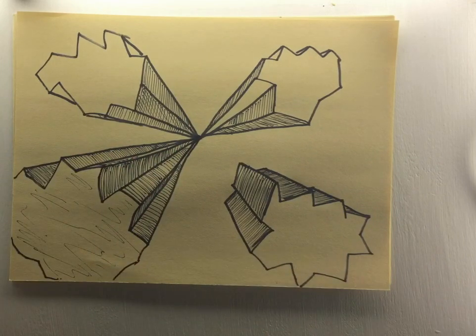So there you go. There's your 1-point perspective. I'm going to continue with 1-point perspective this whole week, and we're going to try different shapes, different ideas, to get the actual effect of the 1-point perspective.